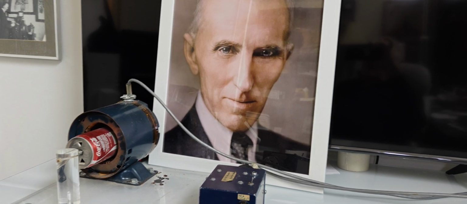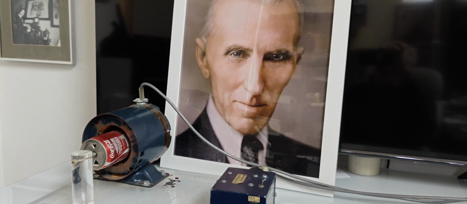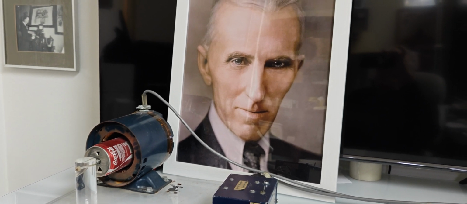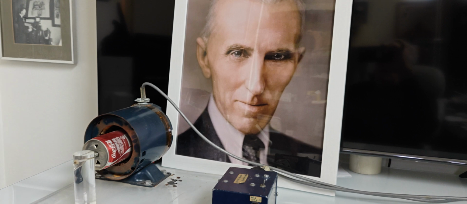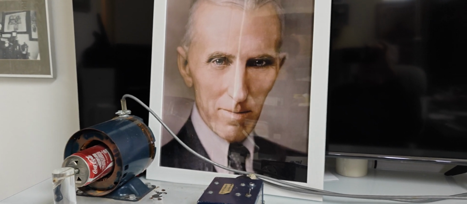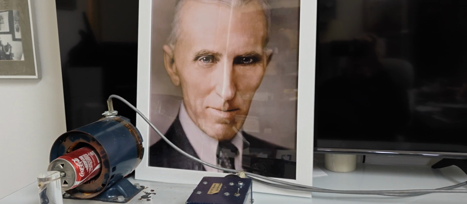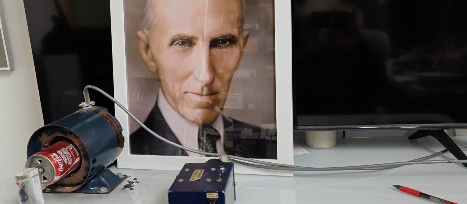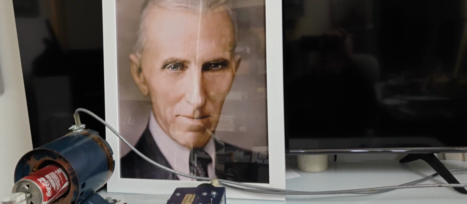way that for the first time he was able to demonstrate that alternating current and alternating voltage is the way to go, because before that Faraday invented the electromagnetic induction law. However, he essentially didn't realize the advantages.